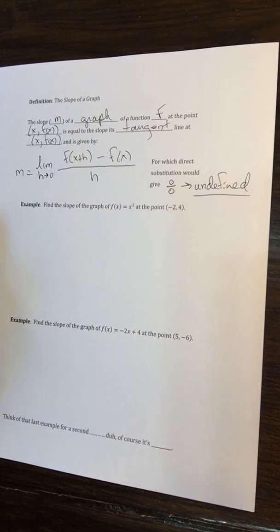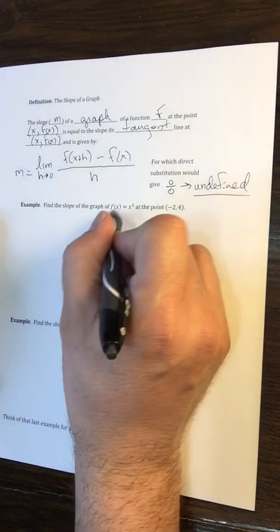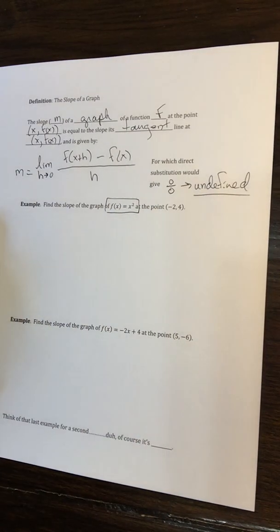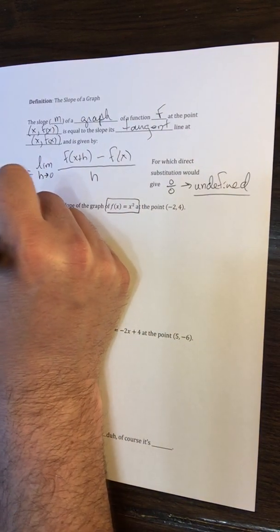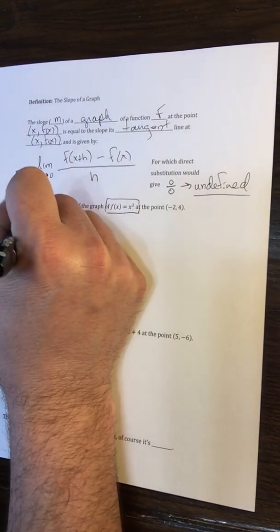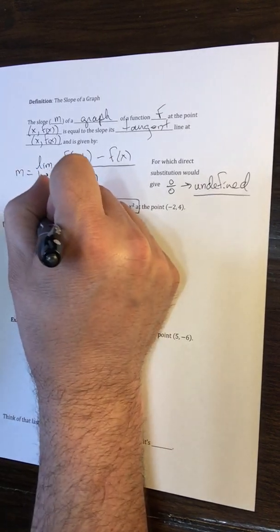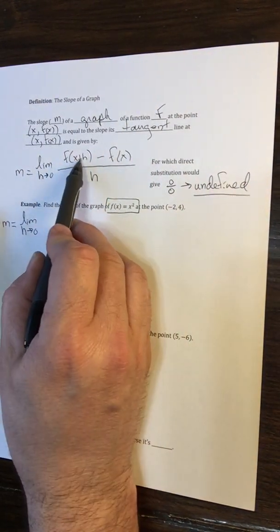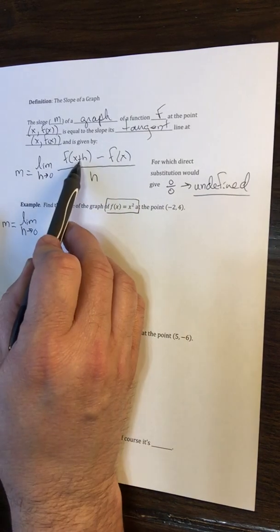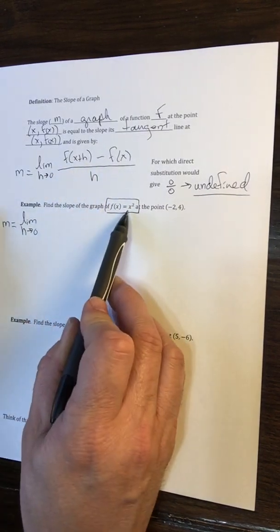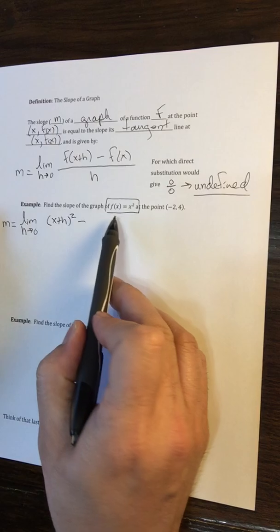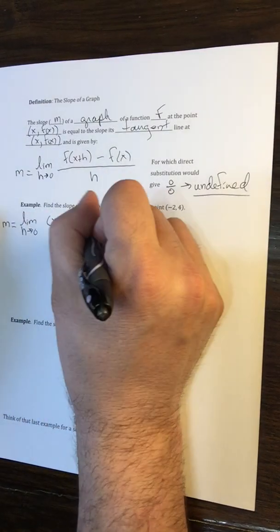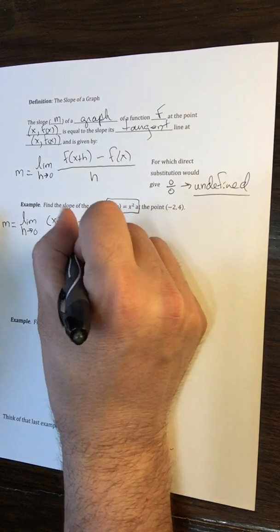This is your first problem at finding the slope of a tangent line. Find the slope of the graph of f of x equals x squared, the parent function parabola, no big deal, at the point negative 2, 4. Ready? Here we go. M equals, the slope equals the limit as h approaches 0 of, now if it's f of x plus h, isn't that going to be x plus h, we just substitute x plus h into the equation. So I put x plus h in here, and I get x plus h being squared. Minus f of x is just the function the way it is, so it's just an x squared. And that's all over h.